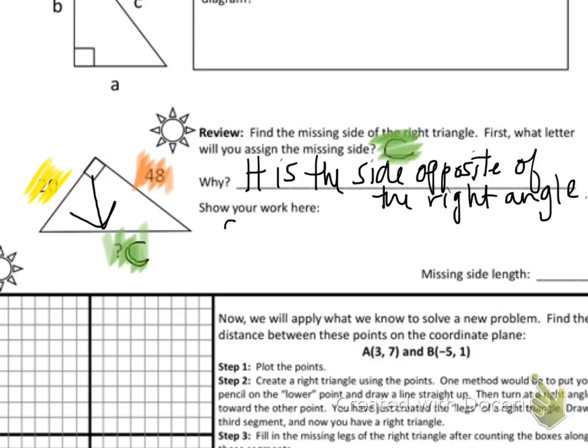Alright, so first always the formula. A squared plus B squared equals C squared. We said that A is 20. 20 squared plus B is 48 squared equals C squared. 20 squared is 400. 48 squared is 2,304. And that equals C squared. Alright, adding those together, I get 2,704.